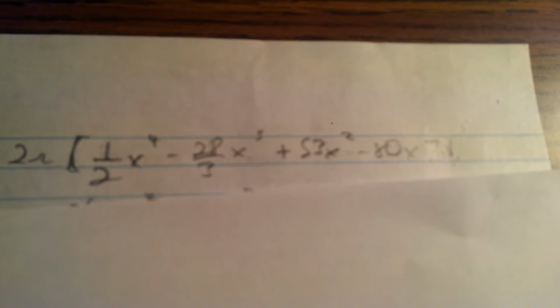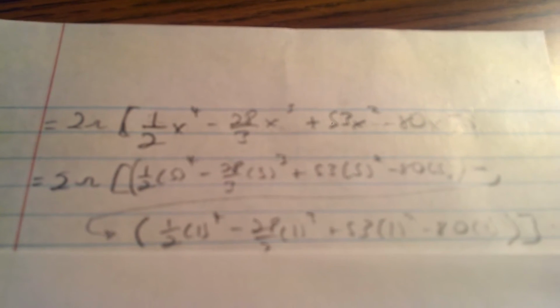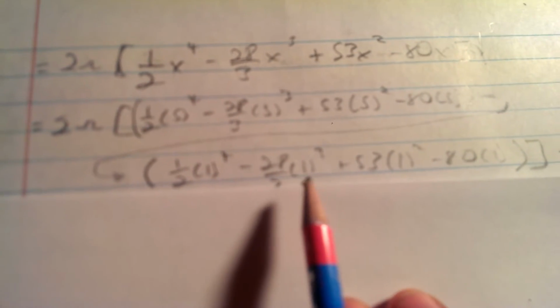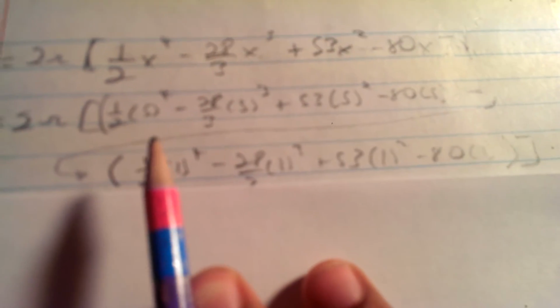Okay, so after taking the integral of that, you get 2 pi times one half x to the 4th minus 28 over 3 x cubed plus 53x squared minus 80x, all evaluated from 1 to 5. So we plug in 5 for each value, and then subtract the plugging in of 1 for each value. So it's f of 5 minus f of 1.